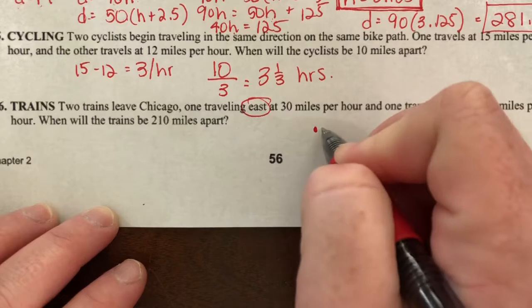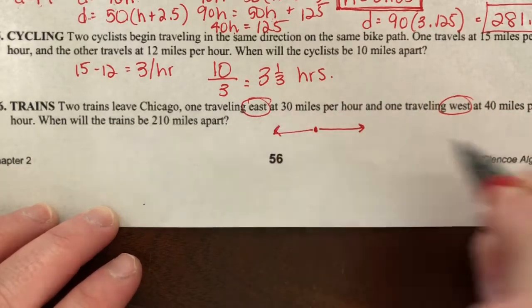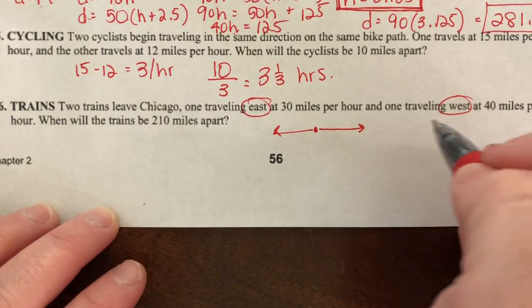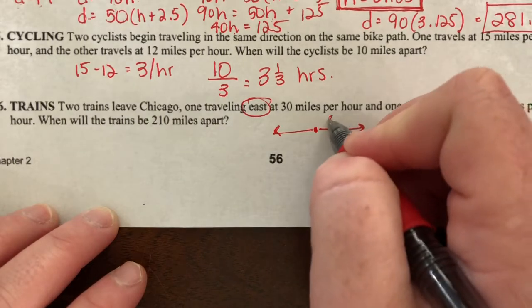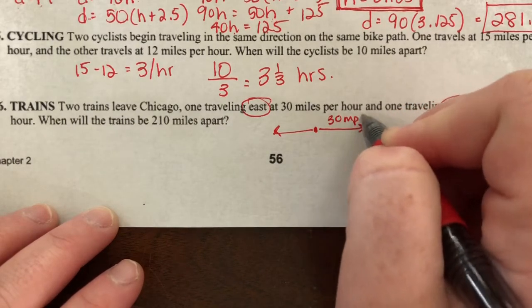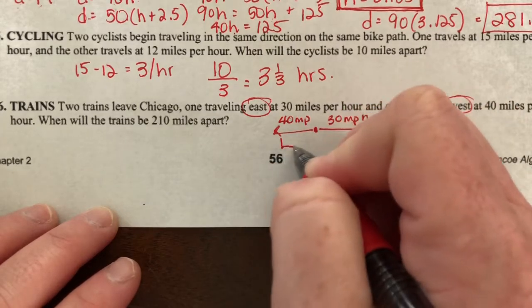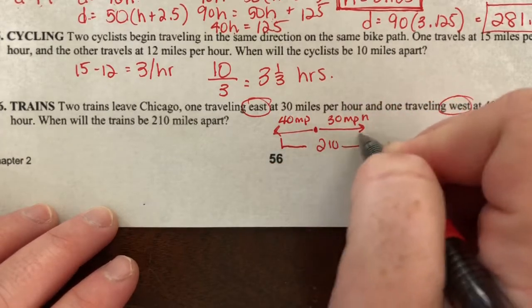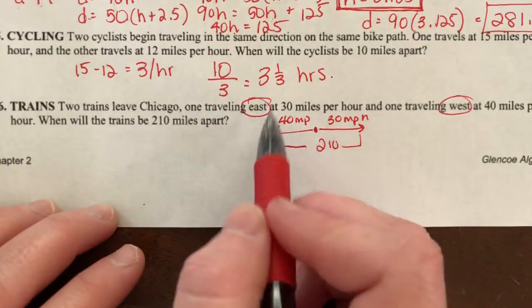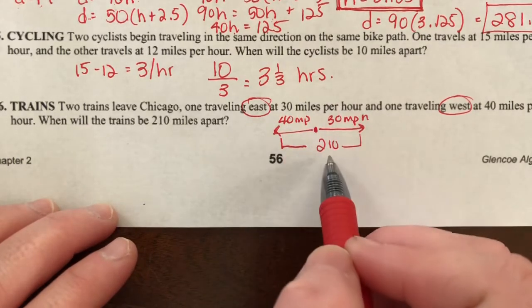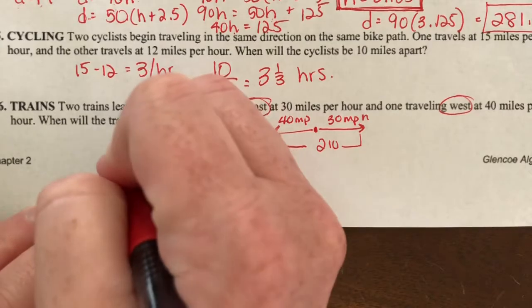So they both start together. One goes this direction, one goes that direction. One's traveling faster than the other. The one going east is going 30 miles per hour. The one going west is going 40 miles per hour. After how long will they be 210 miles apart? So we're going to add this guy plus this guy, and that's going to total 210.